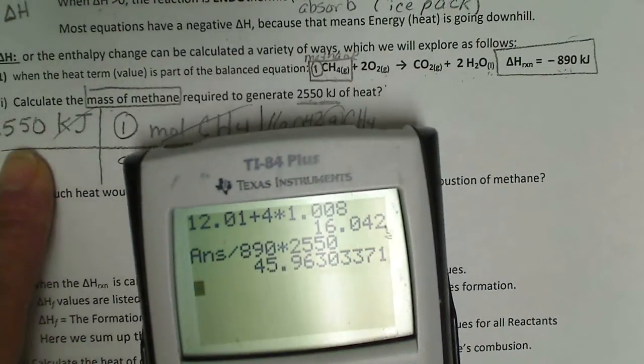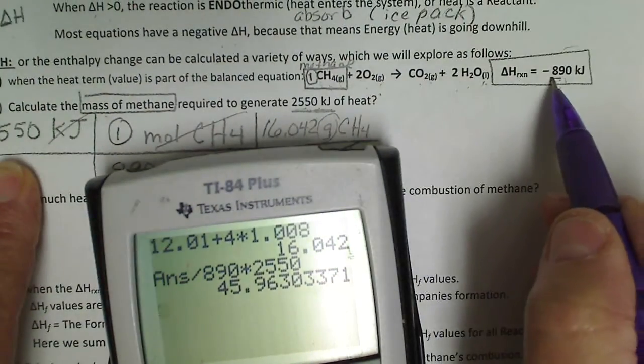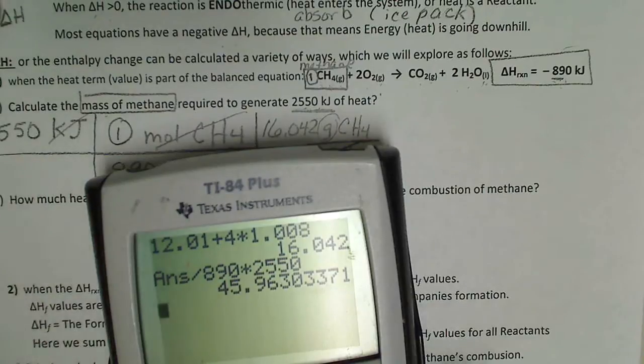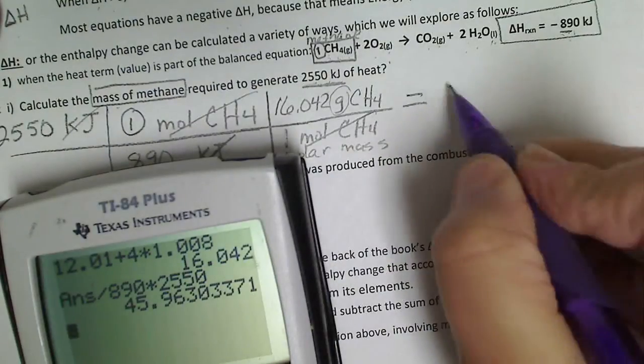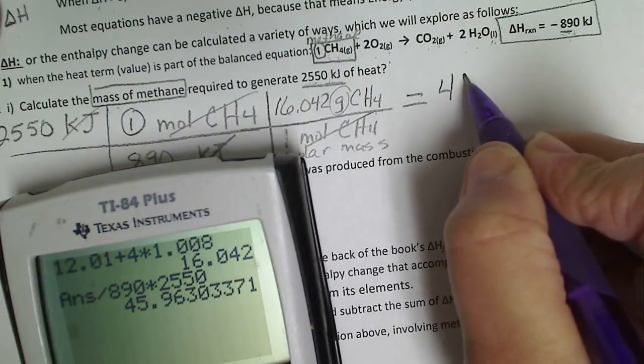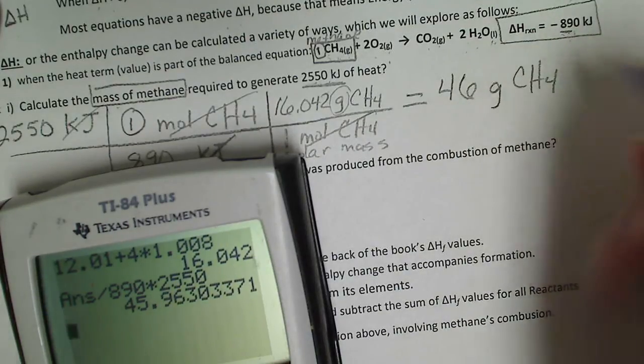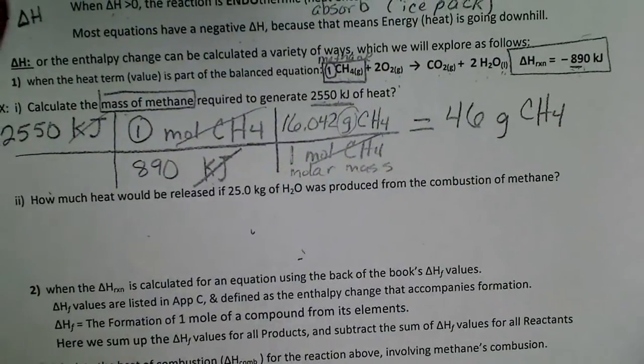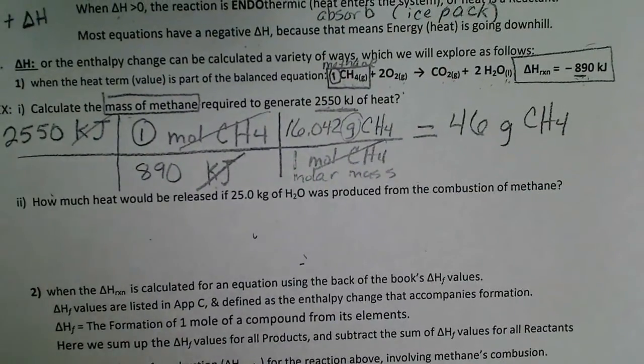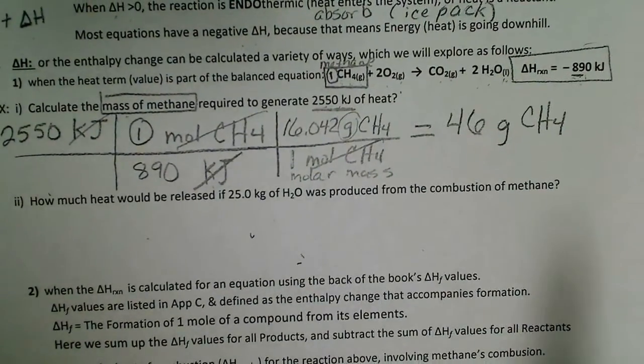If we are considering significant figures, here we've only got 2, so we'll round this answer to 46 grams of CH4.